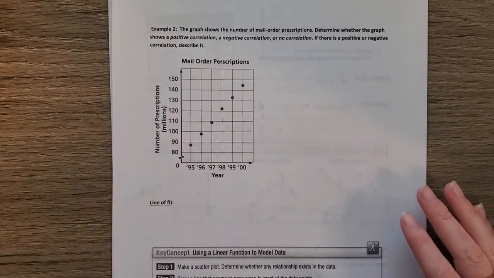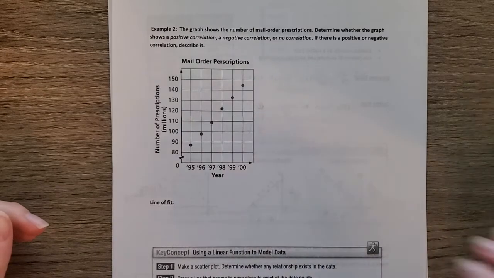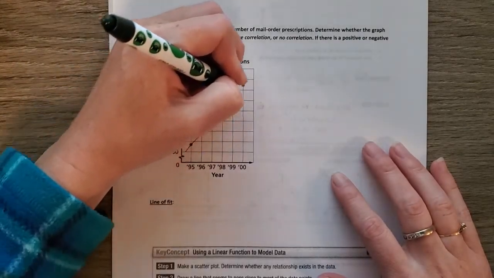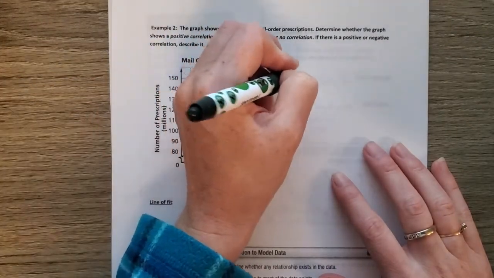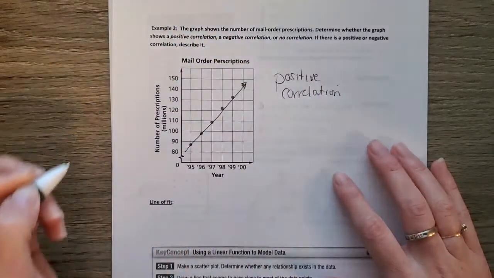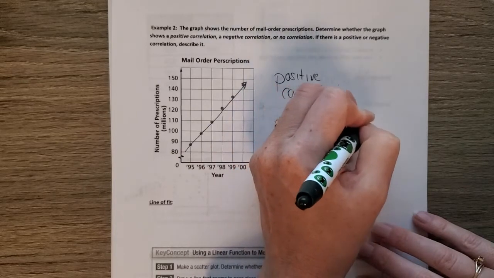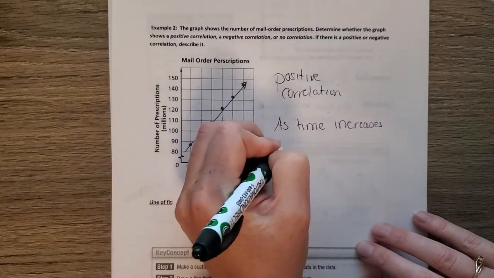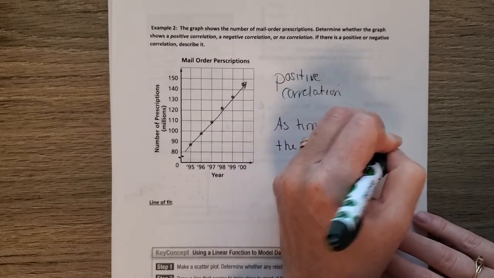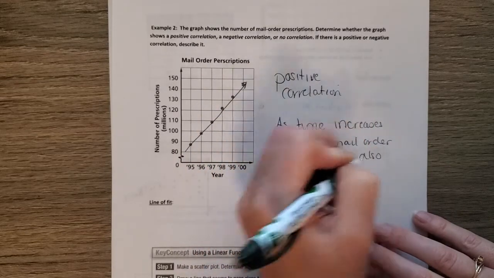Example 2, the graph shows the number of mail order prescriptions. That's prescriptions people get mailed to them. Determine whether the graph shows a positive, negative, or no correlation, and then describe it. This is very clearly linear, and it's going up. So it's a positive correlation. And so as time increases, the number of mail order prescriptions also increases.